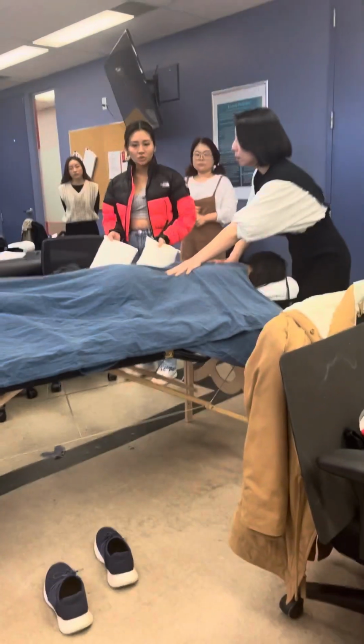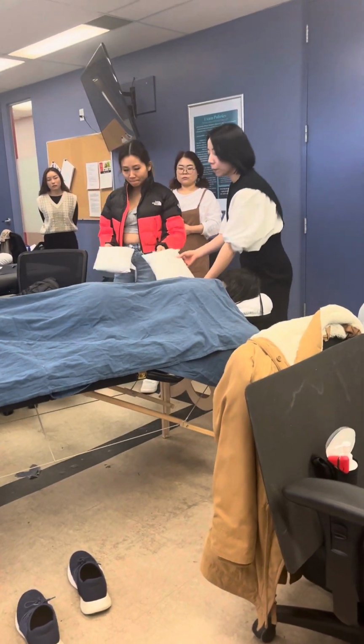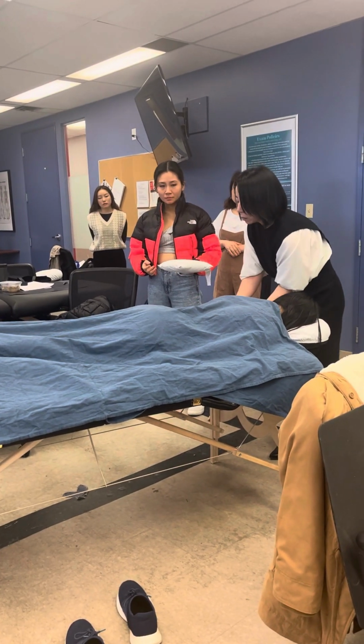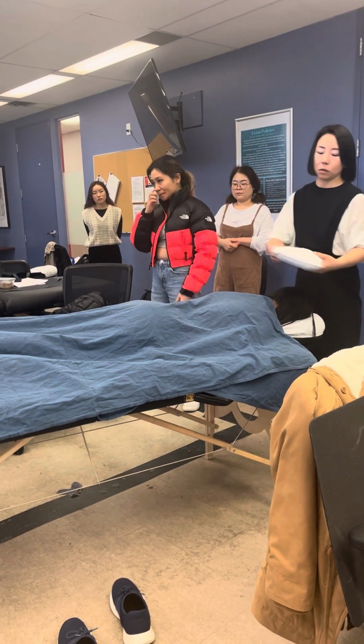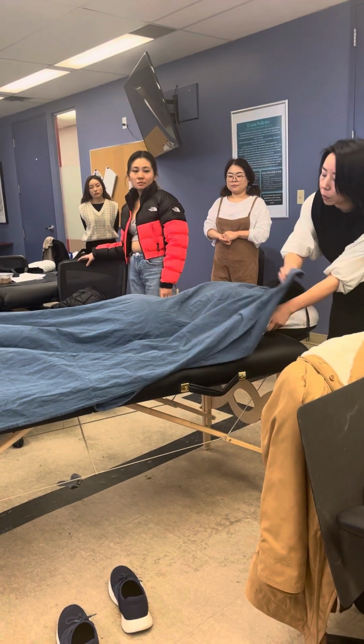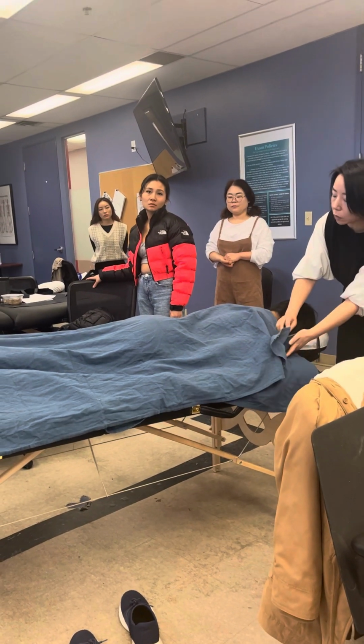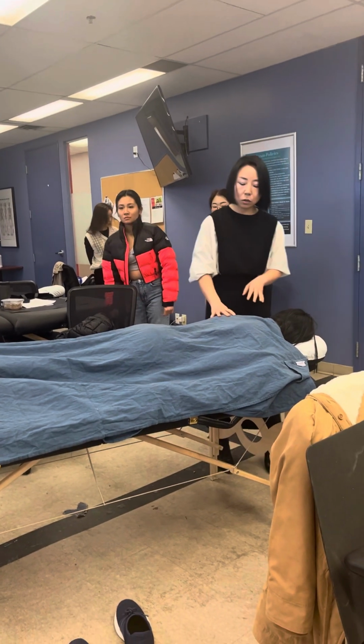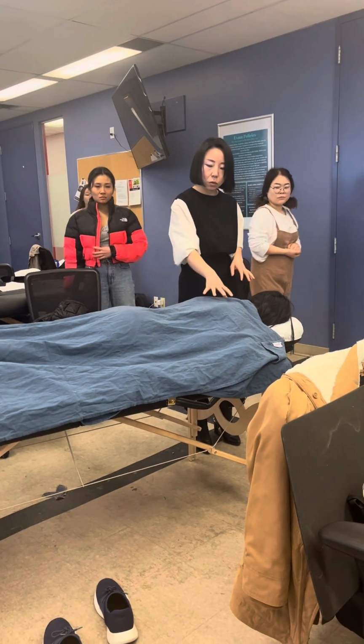Biomechanics would not be good. So it's good to use some pillows for your frozen shoulder patient. Why? Because your patient usually has some faulty posture, like a hypokyphosis and rounded shoulders, etc. So it's good to use some pillows to support their shoulder area.